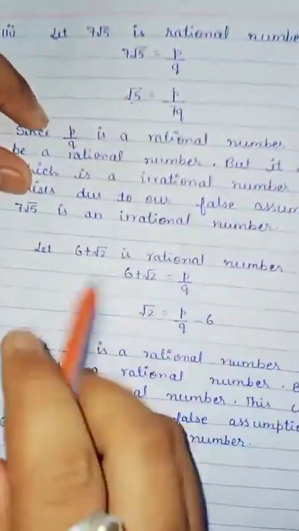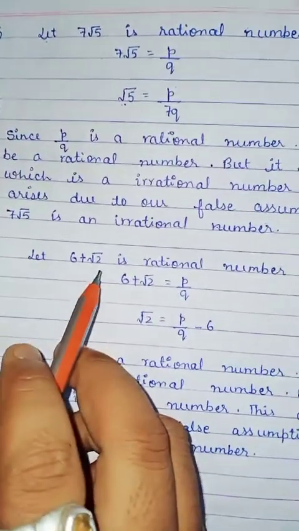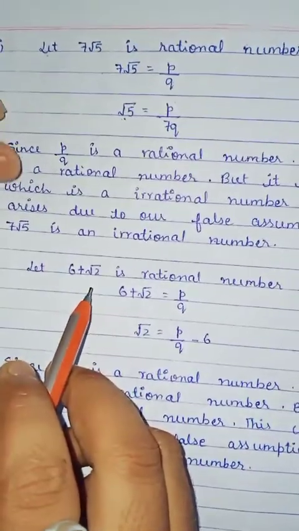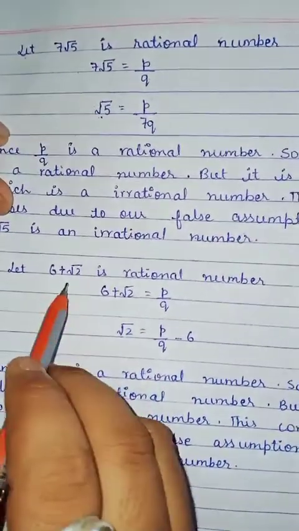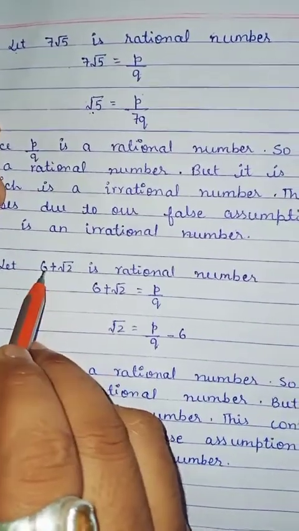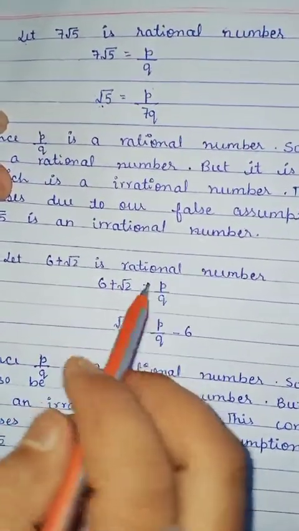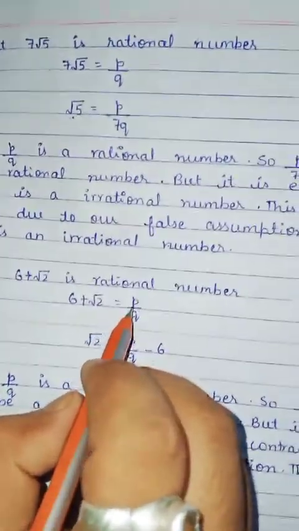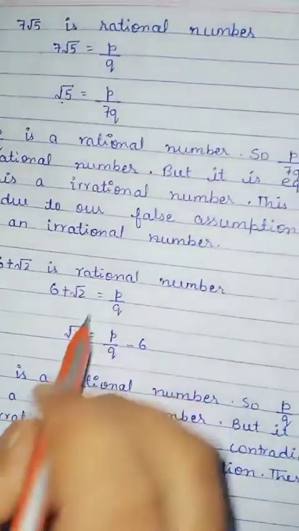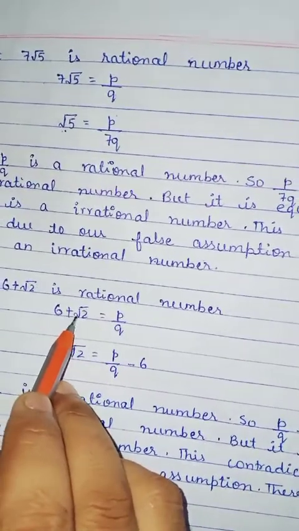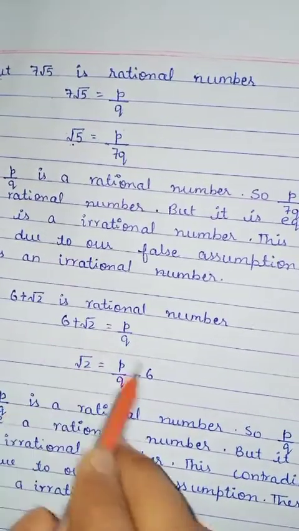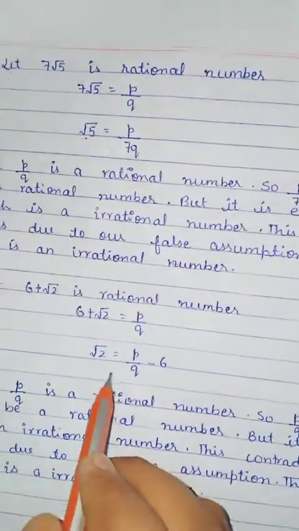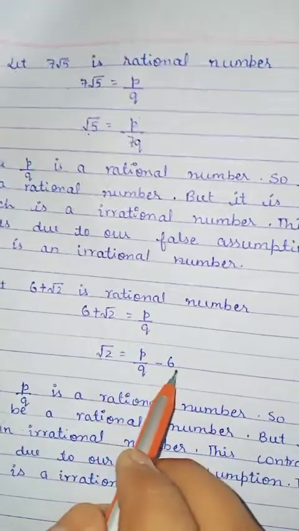Now here is the third part of it. In that we have to prove 6 plus root 2 is an irrational number. For that we will be assuming that 6 plus root 2 is a rational number. So 6 plus root 2 we can express in the form of p upon q. Now this 6 is in addition with the root 2, so it will go in subtraction on the right hand side. So square root 2 is equal to p upon q minus 6.